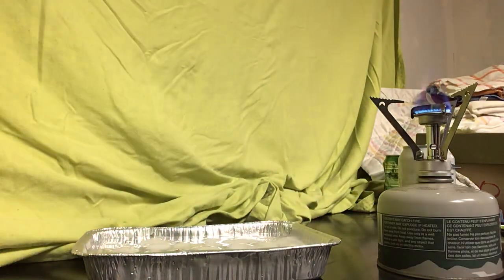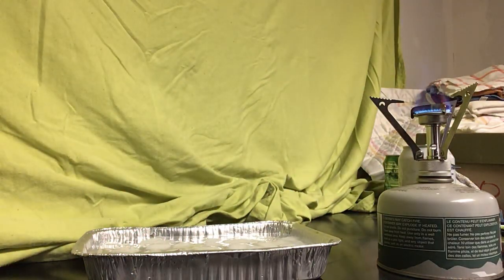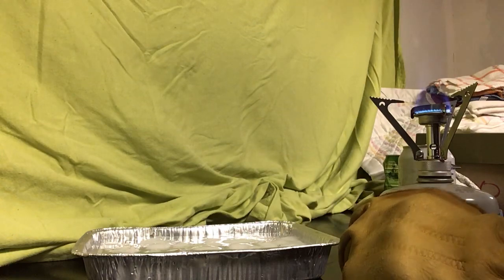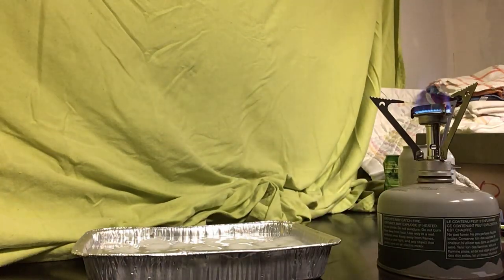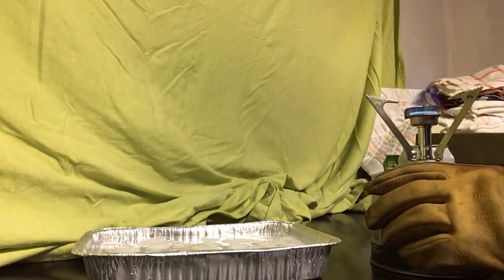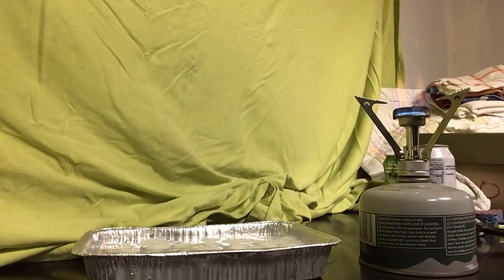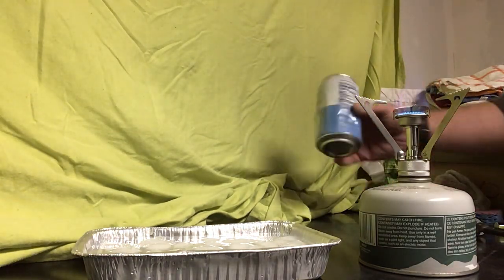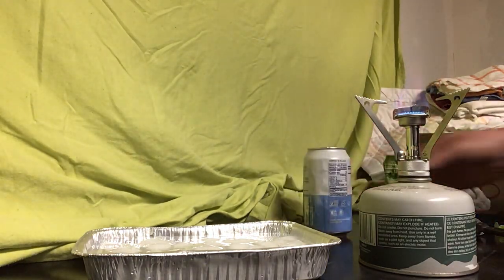Okay, everybody, we're going to do the can crush demo. So first things first, here's what I have: a pan full of ice water, super cold, low energy. I've got a Bunsen burner over here, sort of a camping Bunsen burner, I guess. And I have a seltzer water can. It's got a little bit of water in it.